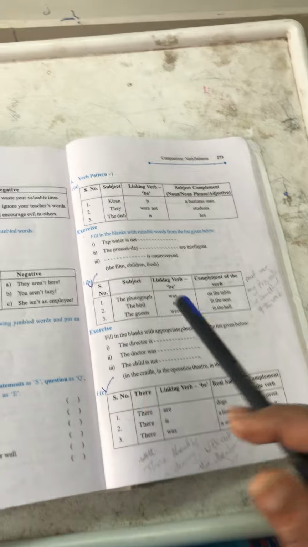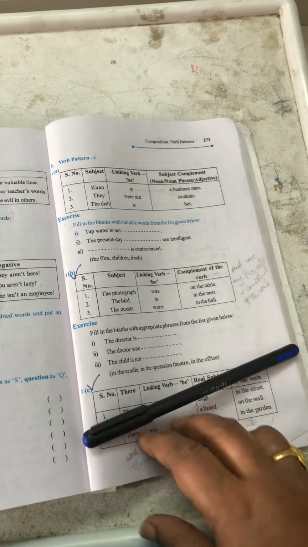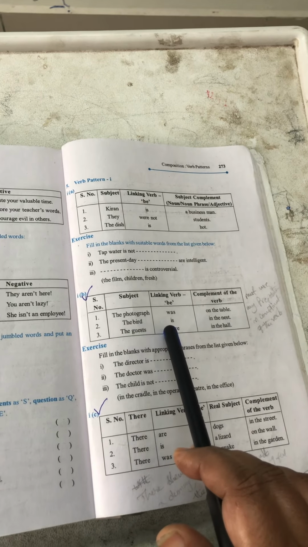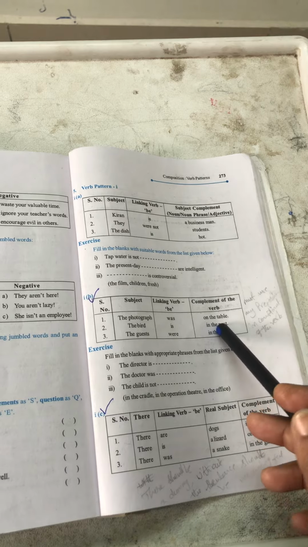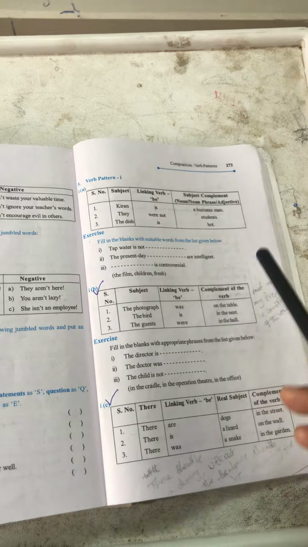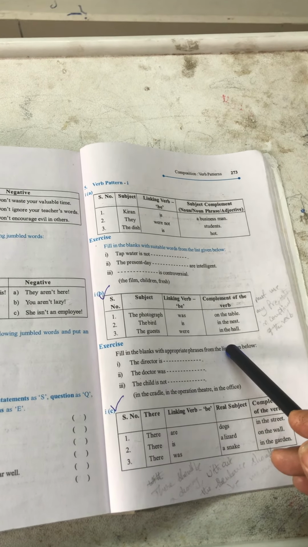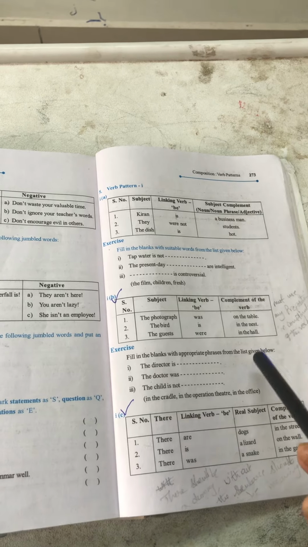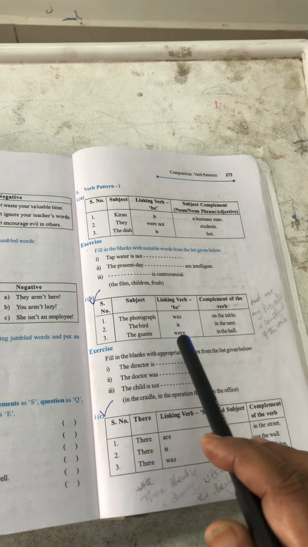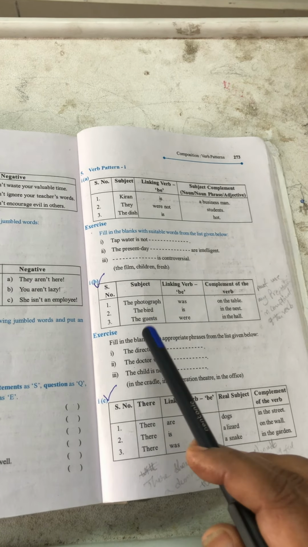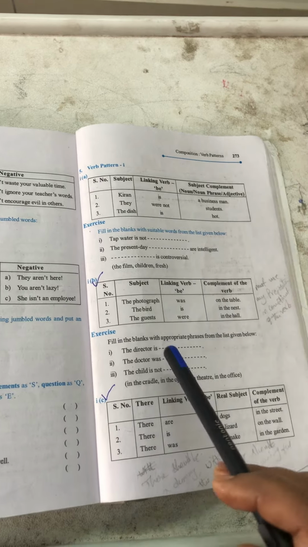In the same manner, the second table is there: subject, linking verb, complement of the verb. Now see, the photograph was on the table. It is showing the verb formation where it is on the table. It always exists with the preposition: in the net, in the box, on the table, in the pocket, like that. Okay? The complement of the verb always exists with the preposition. The photograph was on the table. The bird is in the nest. The guests were in the hall.